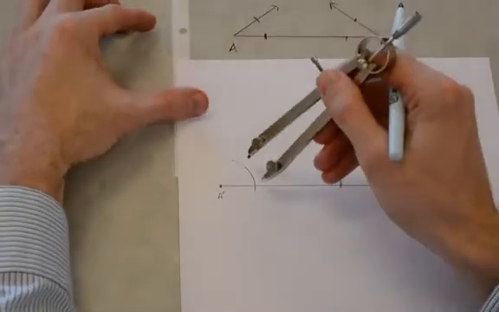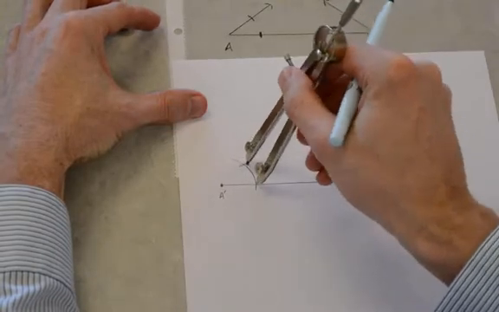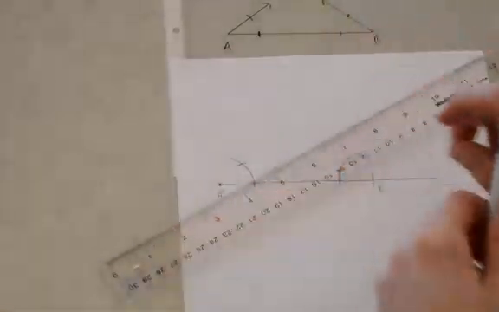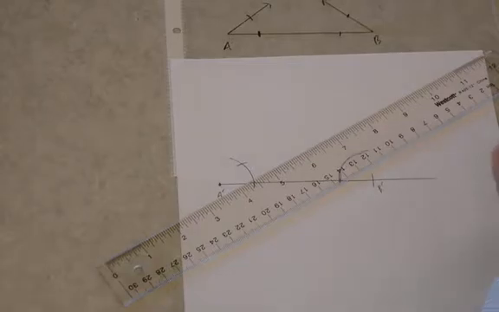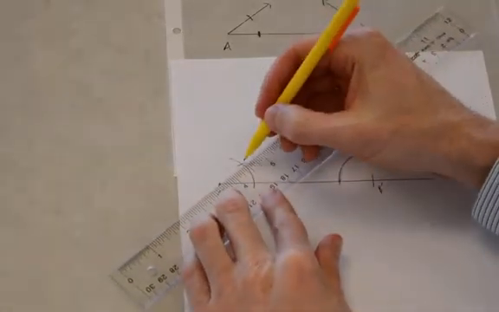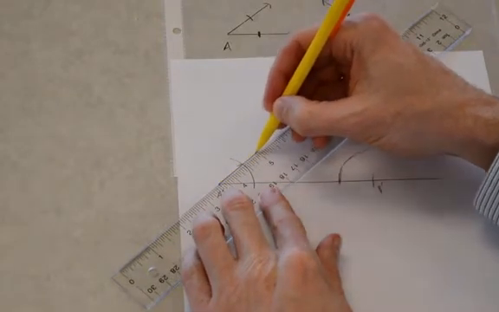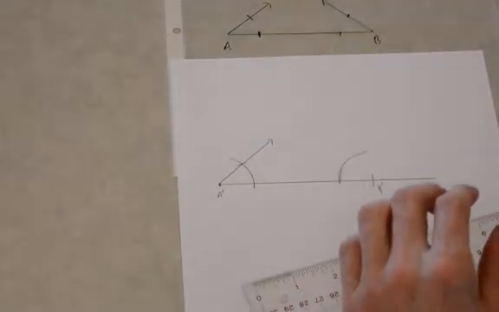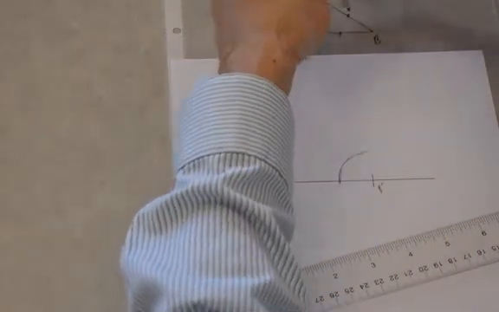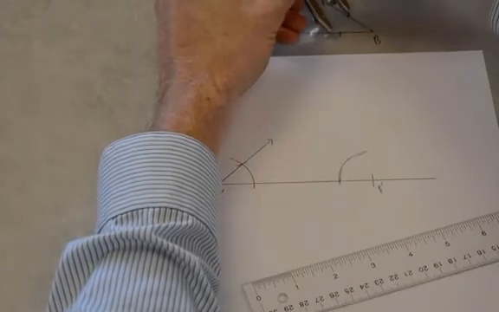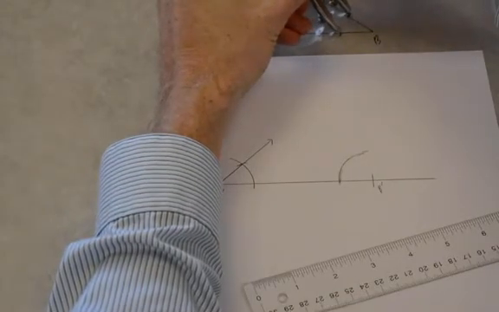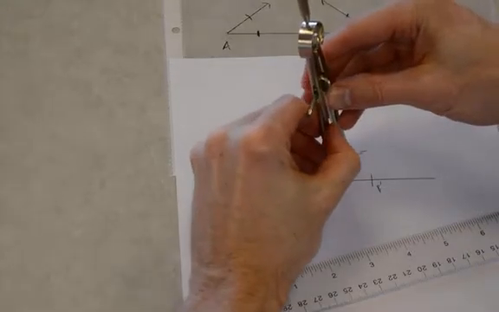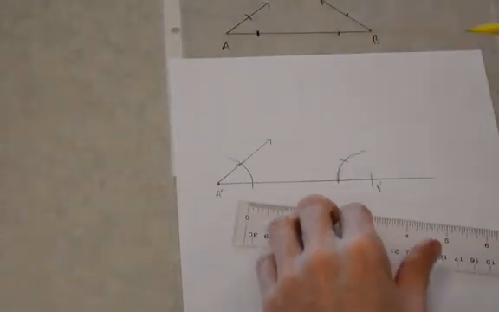So I'm measuring and making a mark here. That's going to be my A prime. I'll measure for the angle B. That's going to be my B prime.